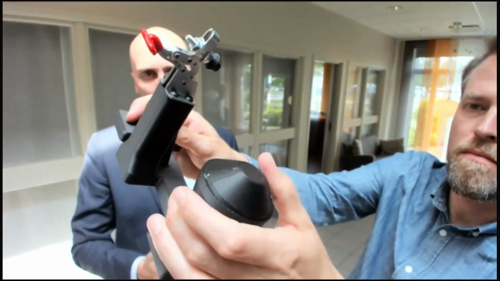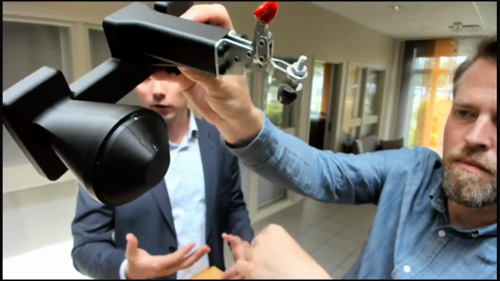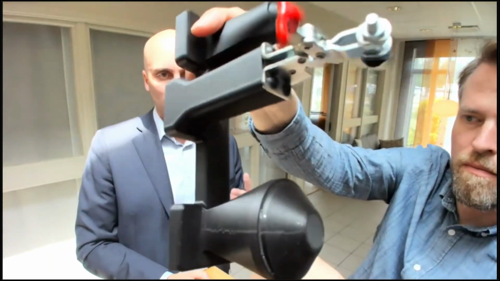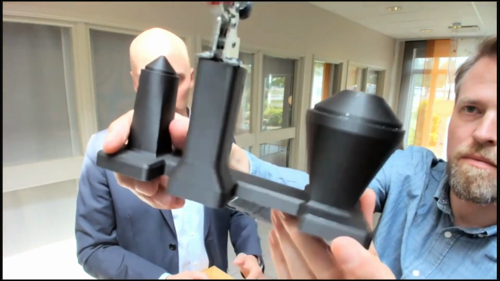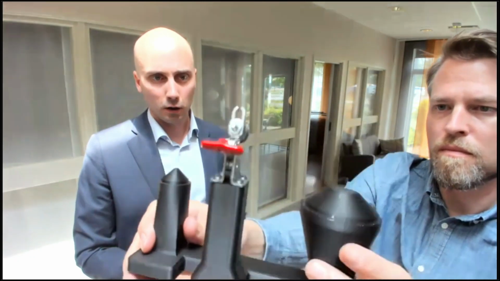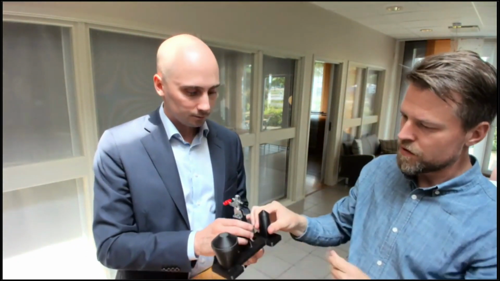To be able to produce these parts the same day that you design them, and put them in a production line or an assembly line or in your measuring machine for basically no cost at all, that's a huge benefit. You can go from idea to 3D printed fixture in less than 24 hours.